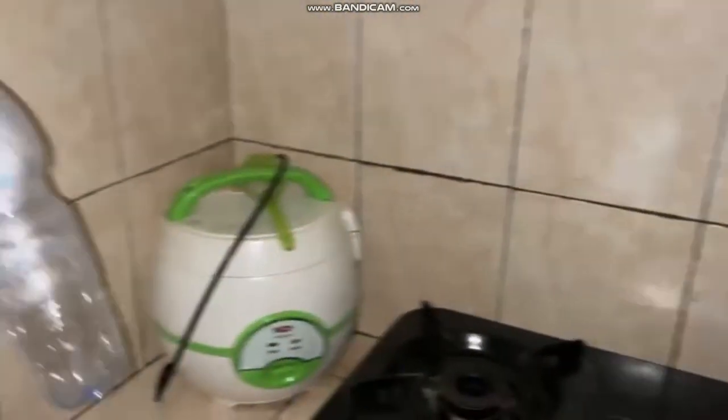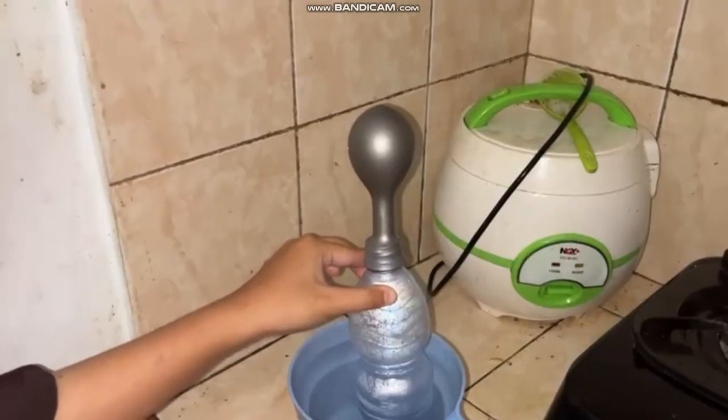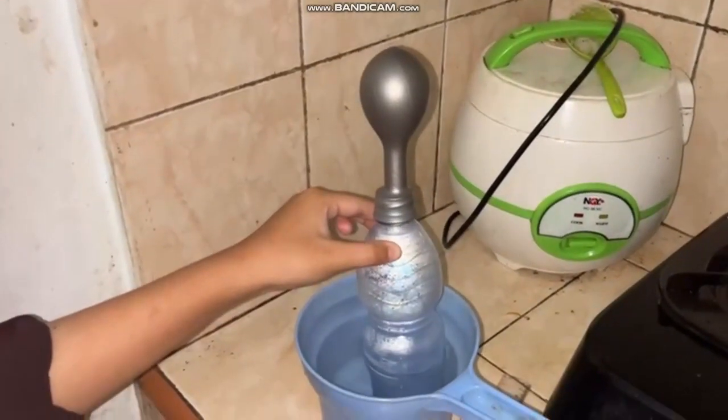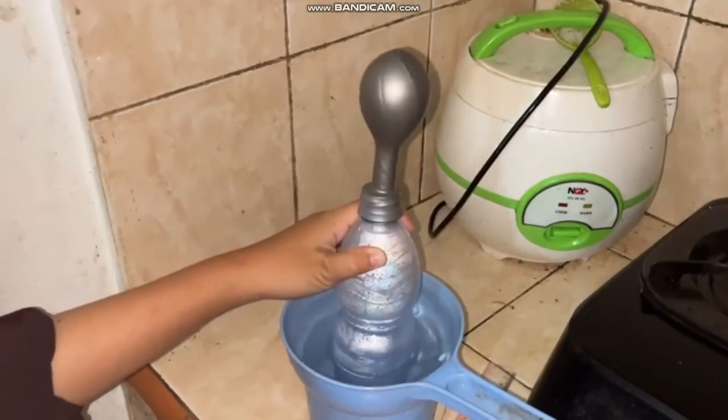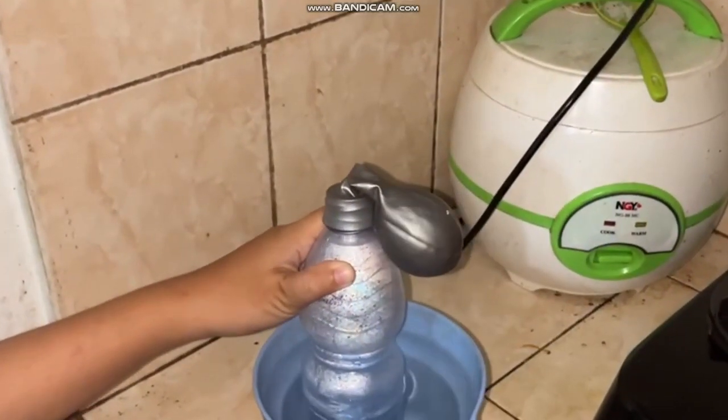On the other hand, when the temperature decreases, the motion of the gas particles slows down and the particles move closer together, so the volume of the gas decreases and the balloon deflates.